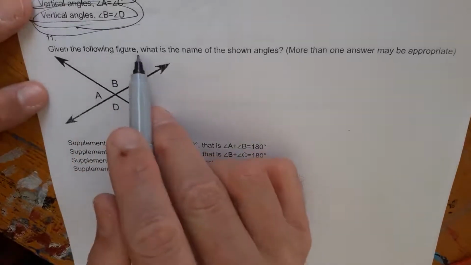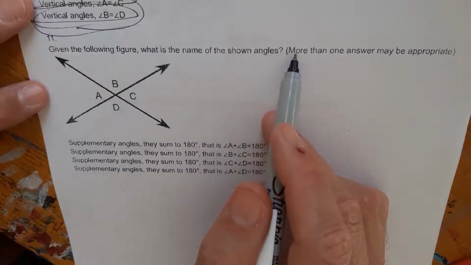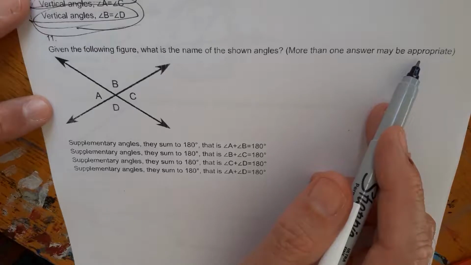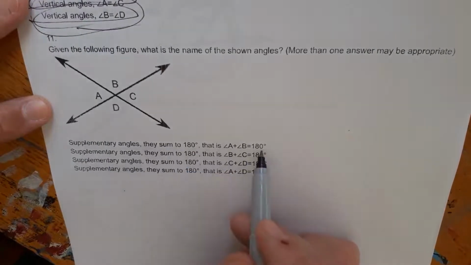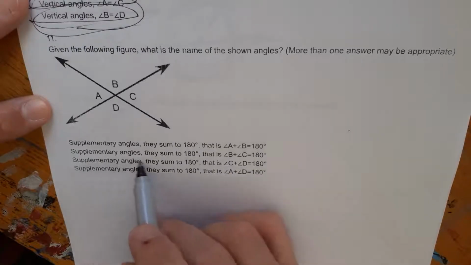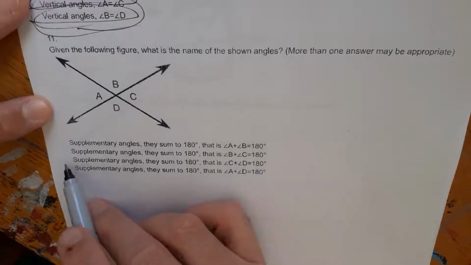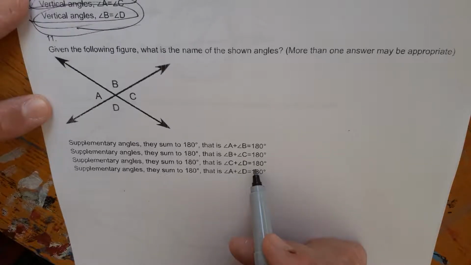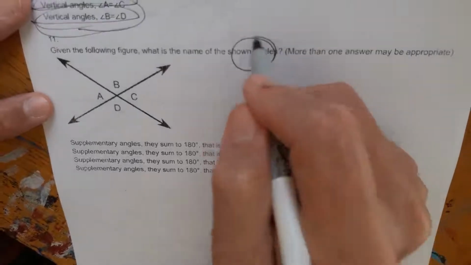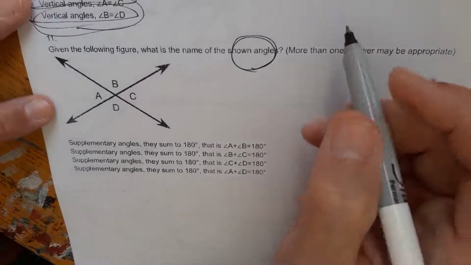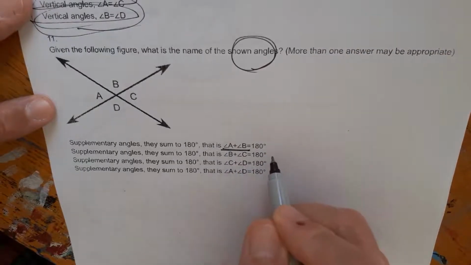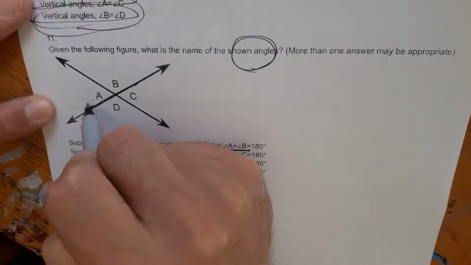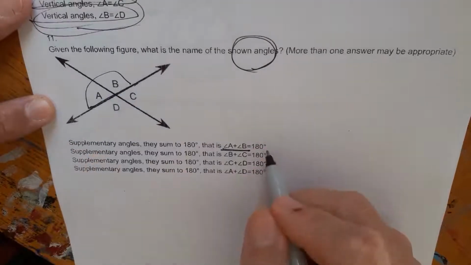All right, given the following figure, what is the name of the shown angles? More than one answer may apply. Of the shown angles, given supplementary angles, they sum to 180. Of the shown angles, supplementary angles. Well, I'm not sure about this question, but I think they're saying, look, they gave us angles A and B here. So A plus B are on a straight angle. They must sum to 180.